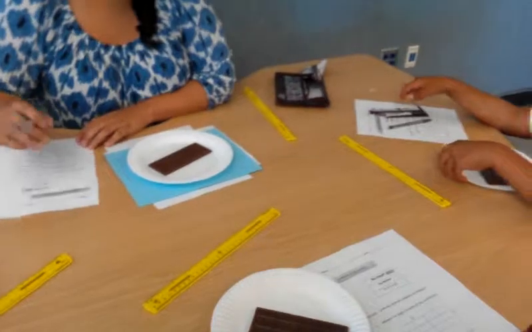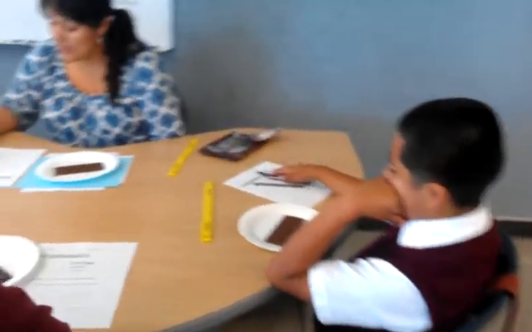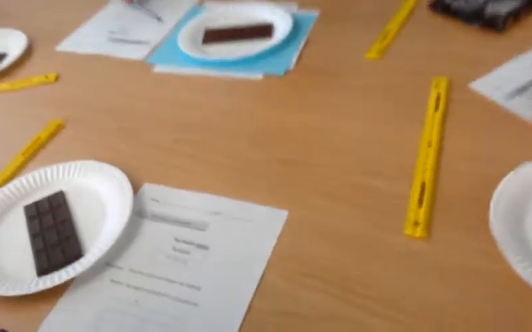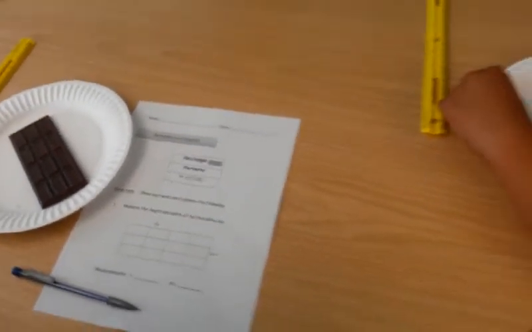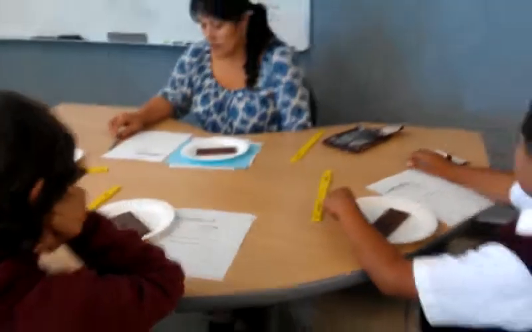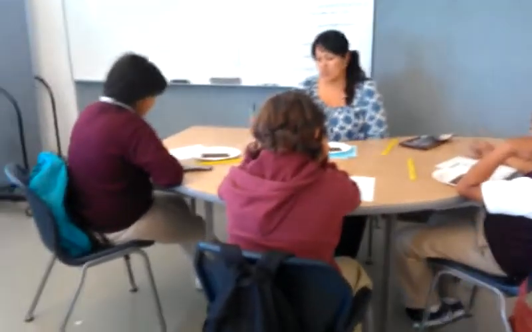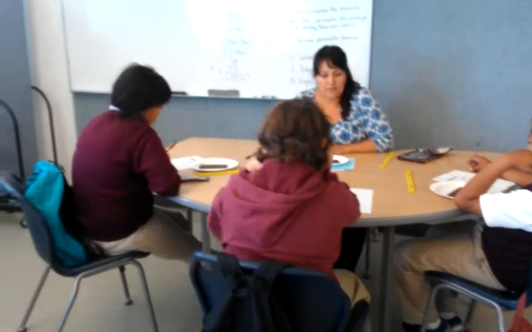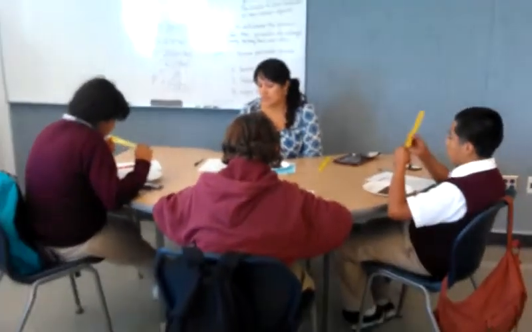So if you look at your paper, I've already noted for you what the perimeter of the rectangle is, and you also have it up here. We went ahead and did an example, so now let's look at the directions. Juan, can you read the directions, please? Show your work and complete the following. Okay, so number 1, you're going to measure the length and width of the chocolate bar. So go ahead and do that now. Yes, let's go ahead and do inches. That was a good question, Arlene.